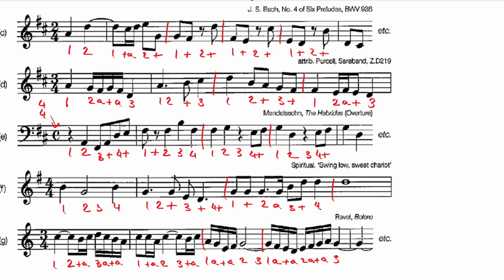Then Swing Low Sweet Chariot. It goes 1, 2, 3, 4. Here we go. And swing low, sweet chariot. I've forgotten the words. Let's try that again. I won't try to sing the words.